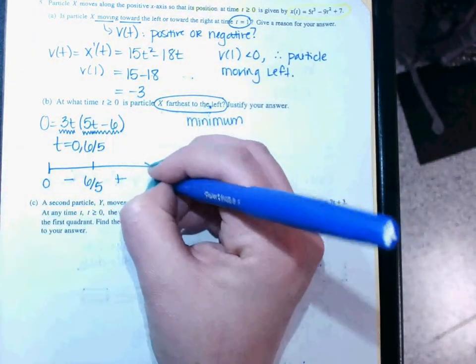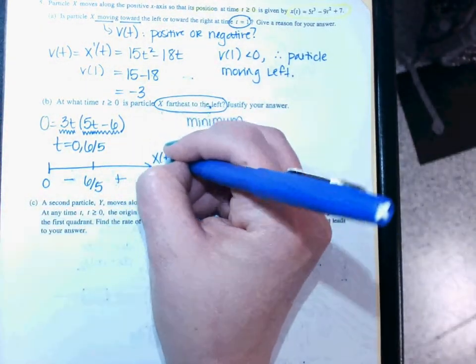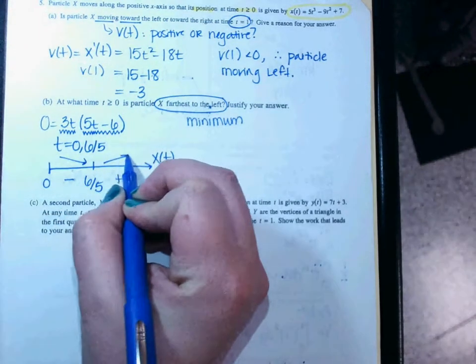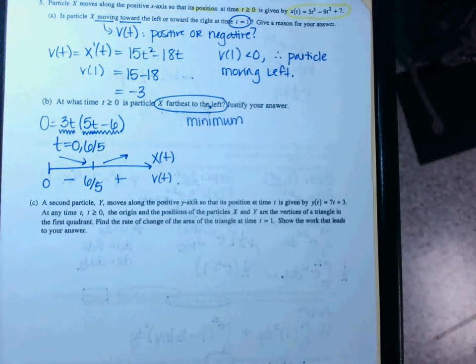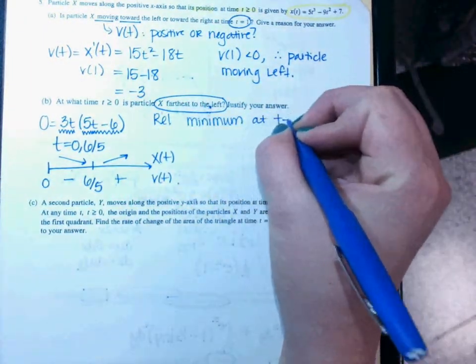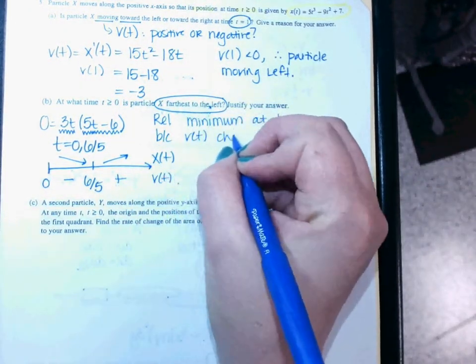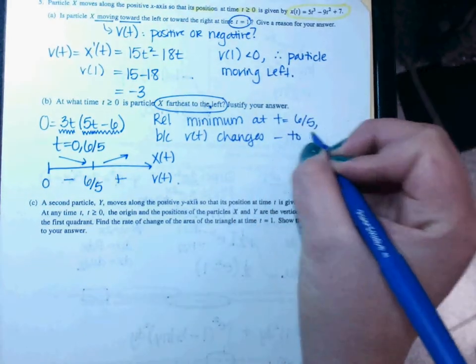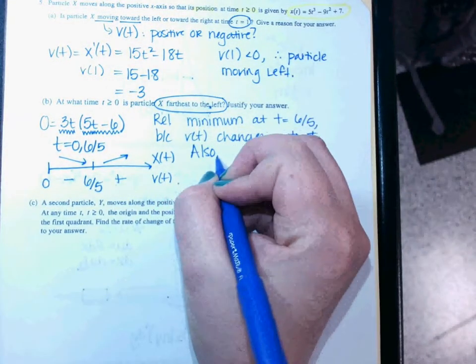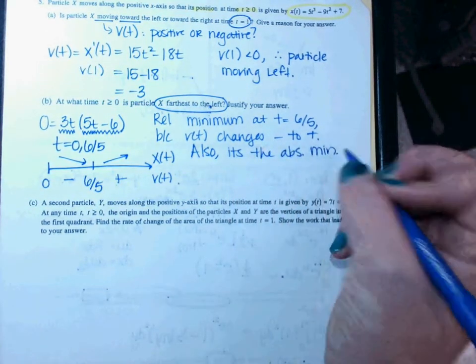That means that my velocity changed sign from negative to positive. What did my position, or my particle, do? It went from decreasing to increasing. So is that a minimum? Yes. Now, how do we know that it's the absolute minimum? Because it's the only one. Very good. So you would say you have a relative minimum at t equals 6 over 5 because v of t changes negative to positive. Also, it's the absolute minimum because it's the only one.